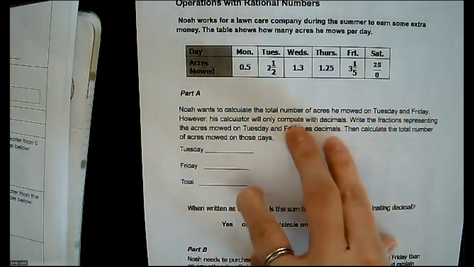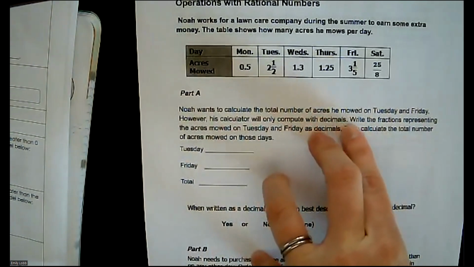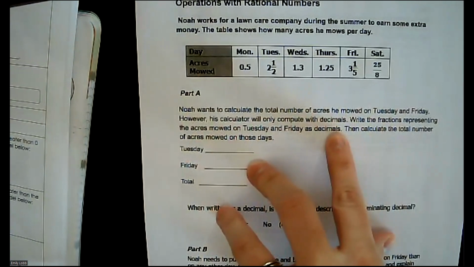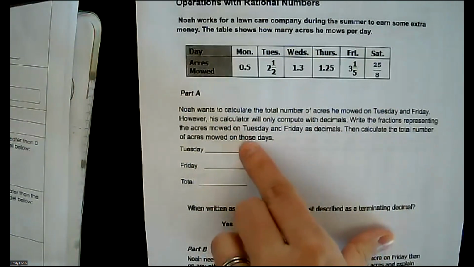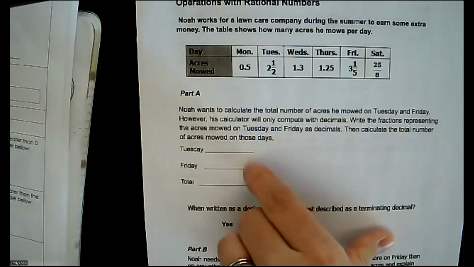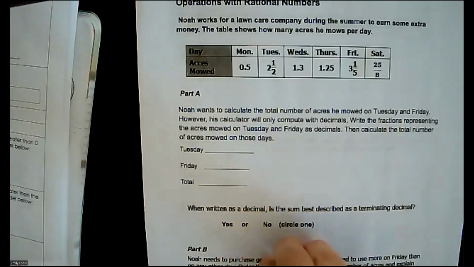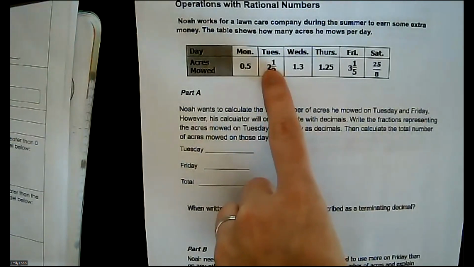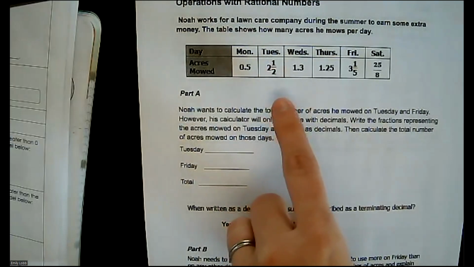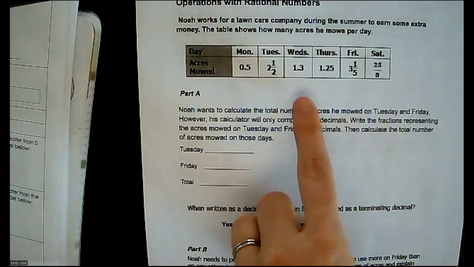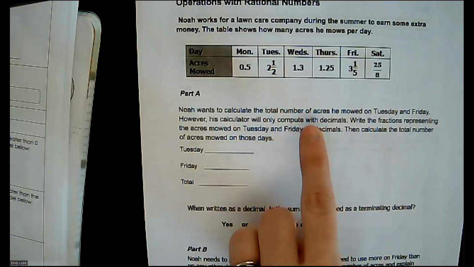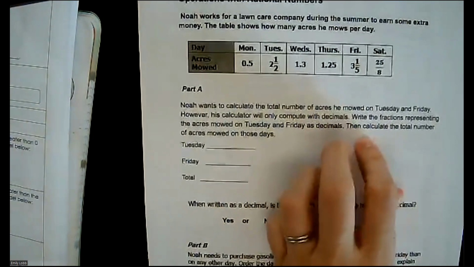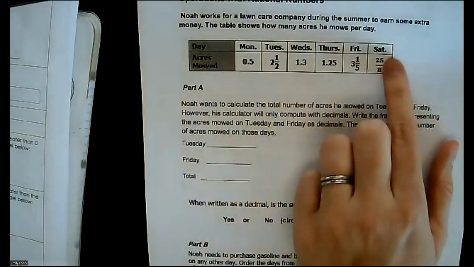However, his calculator will only compute with decimals. Write the fractions representing acres mowed on Tuesday and Friday as decimals. So these numbers here, should these be fractions? No. Make sure they are decimals. You want a decimal here, a decimal here. So you're changing 2 and 1/2 into a decimal. 2 and, remember, "and" is where you put the decimal. And then you have to figure out what 1/2 is in base 10. 1 divided by 2. You're going to do the same thing with Friday, although it's already written for you.